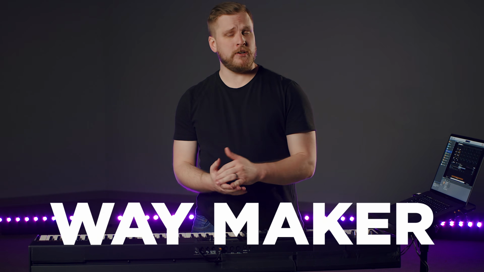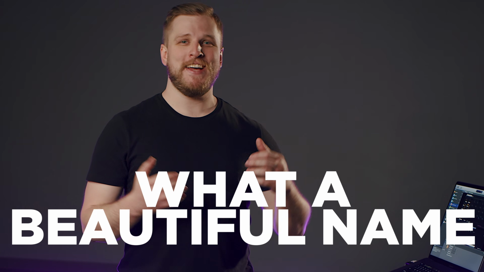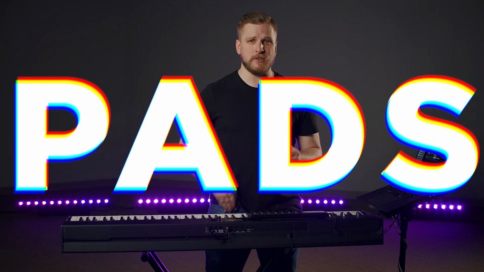What do the songs Waymaker, Great Are You Lord, 10,000 Reasons, What a Beautiful Name, and thousands more popular worship songs all have in common? They each feature a pad sound played by the keys player to glue the band together and provide a sense of ambience that lifts the arrangement to a higher level.